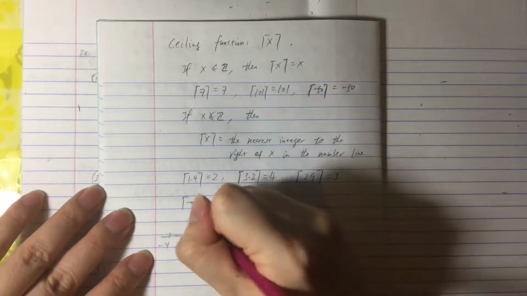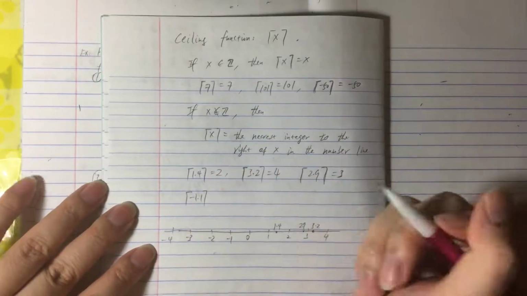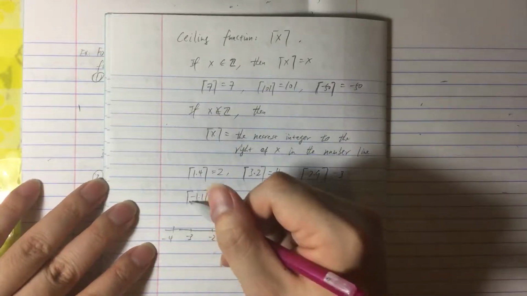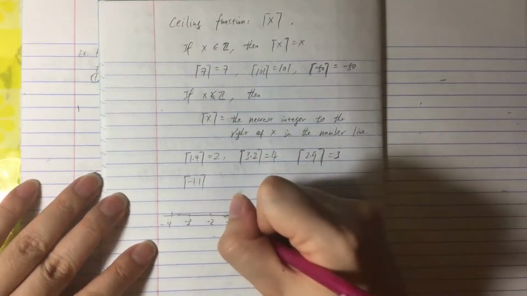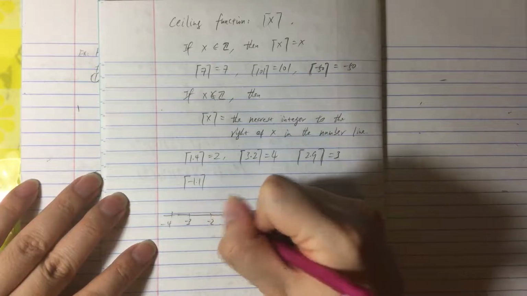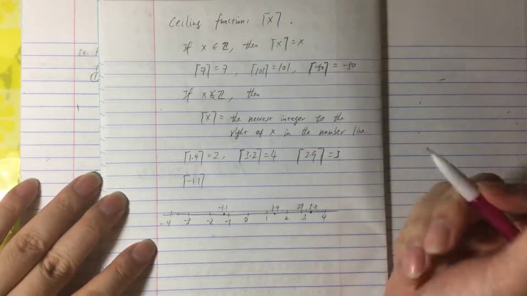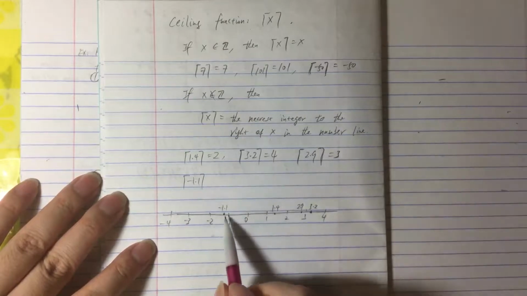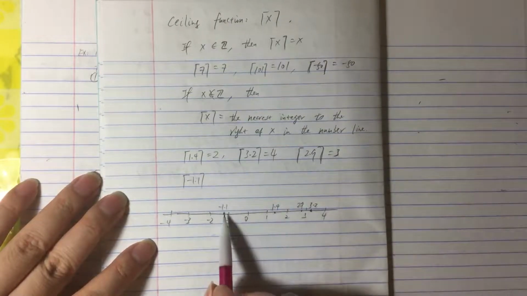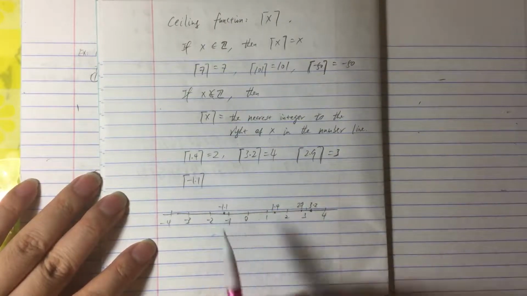How about ceiling function of negative 1.1? Negative 1.1 is here, somewhere between negative 1 and negative 2. If I take ceiling function, round to the nearest whole number to the right. Nearest whole number to the right is negative 1.